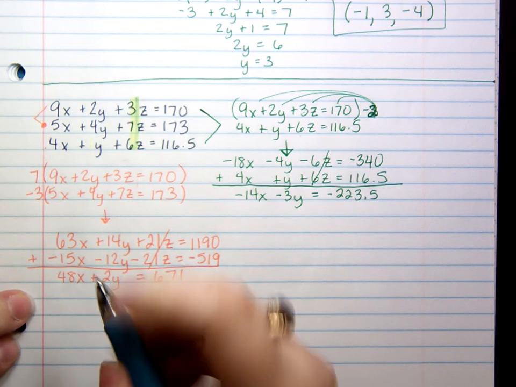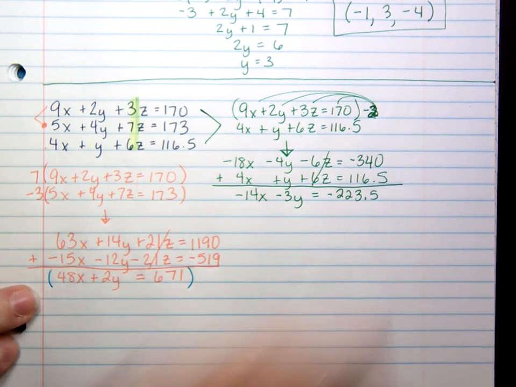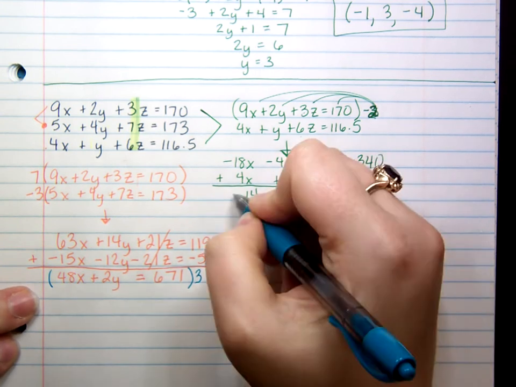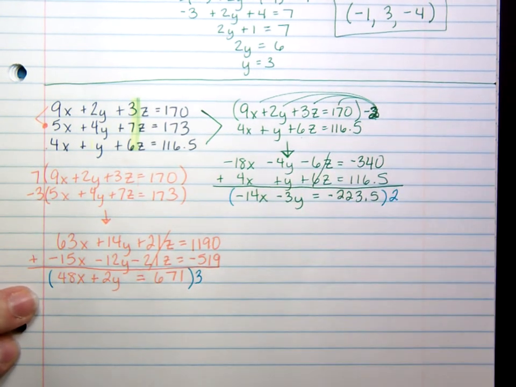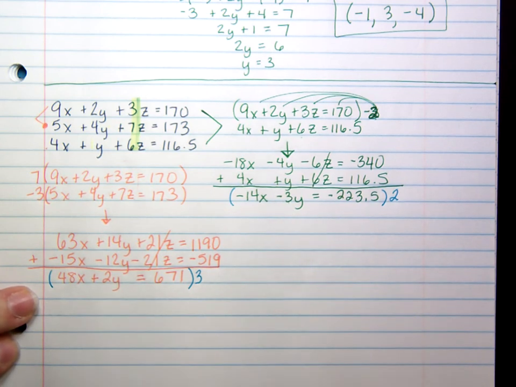So if I multiply my one in orange by 3, and this one by 2, I'm going to get negative 6 on this one and positive 6 on this one, so they'll cancel out.